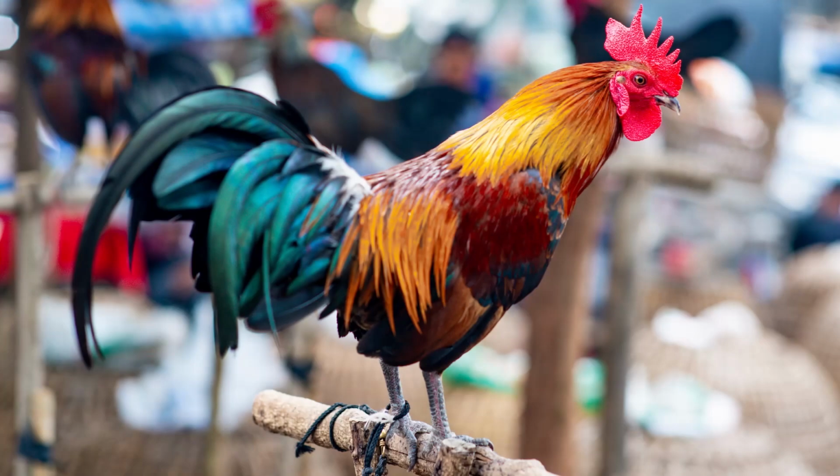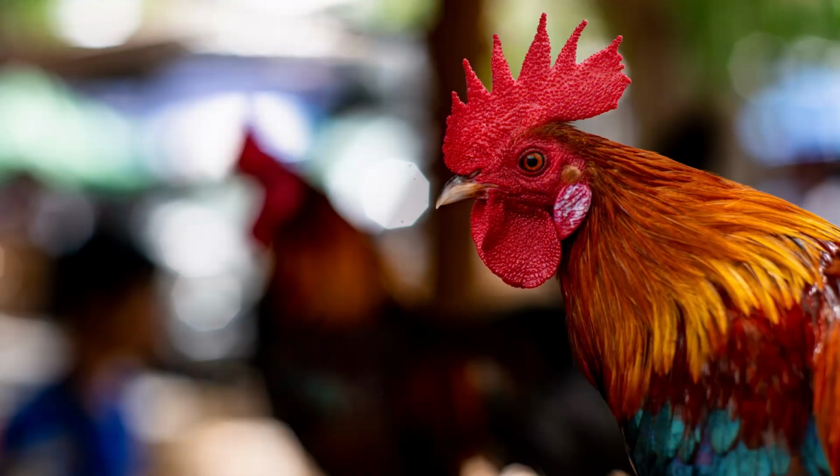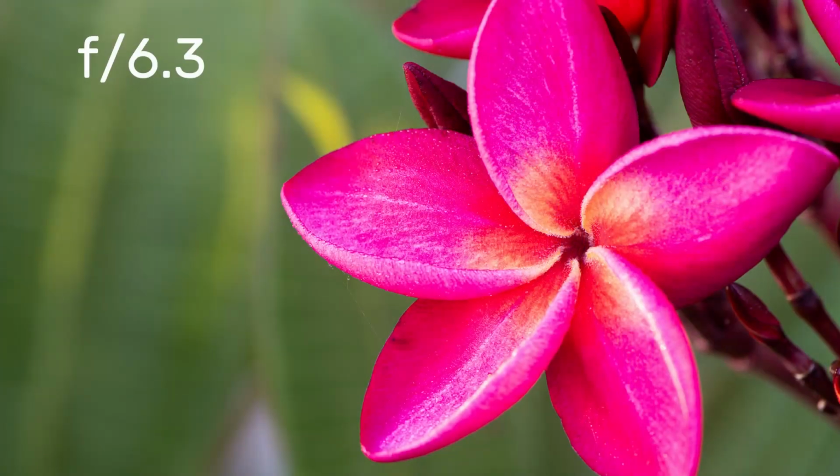The closer your camera is to your subject, the shallower the depth of field will be. When you are taking macro photos, you need to use a narrower aperture to achieve enough depth of field.